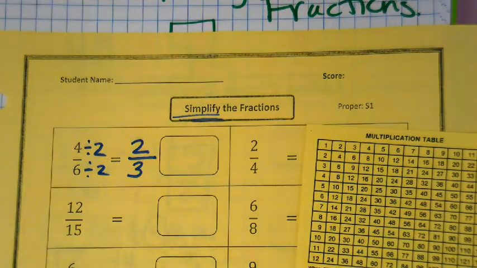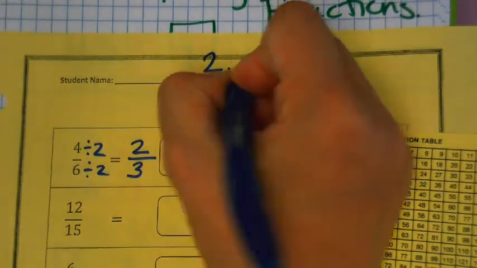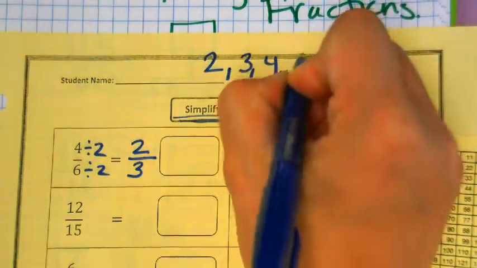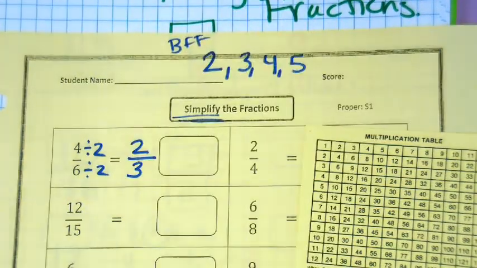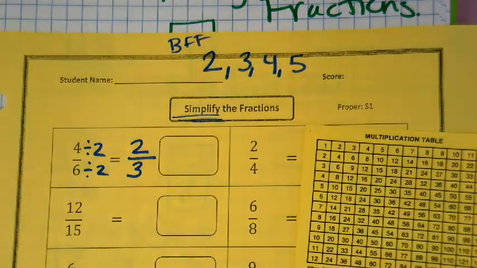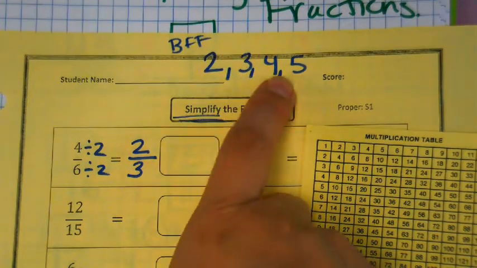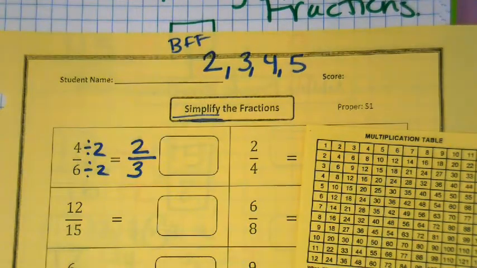Look, your best friends for this worksheet, Arthur, are 2, 3, 4, and 5. I think like 90% of these you can simplify by 2, 3, 4, or 5. So check those before anything. All right. Pause this.